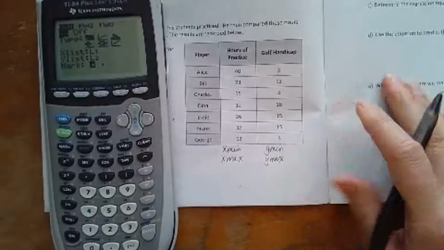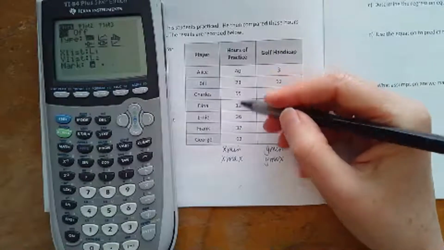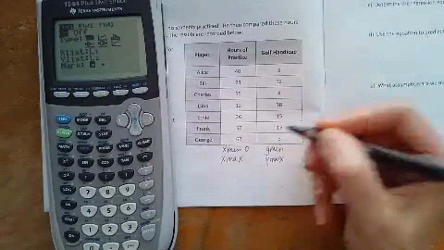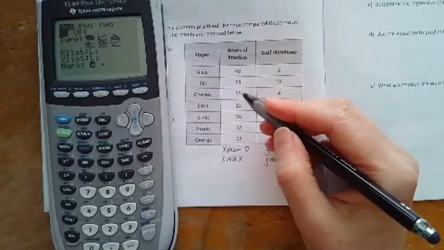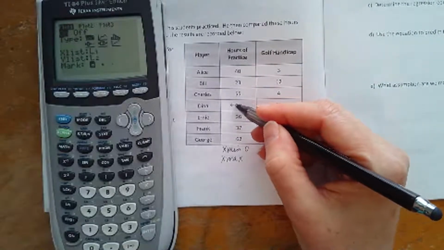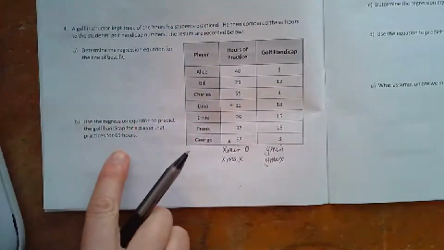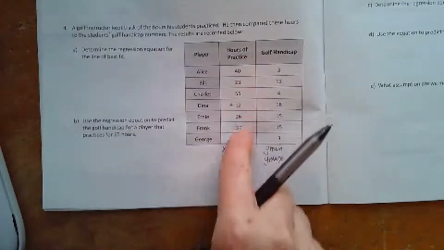Okay, so let's see. X min, my lowest number is 12, but it's not that far from 0, so I'm going to start at 0. So this is my lowest number and my highest number is 62. I was looking ahead at the question though, and it said 65. They want us to use a 65.